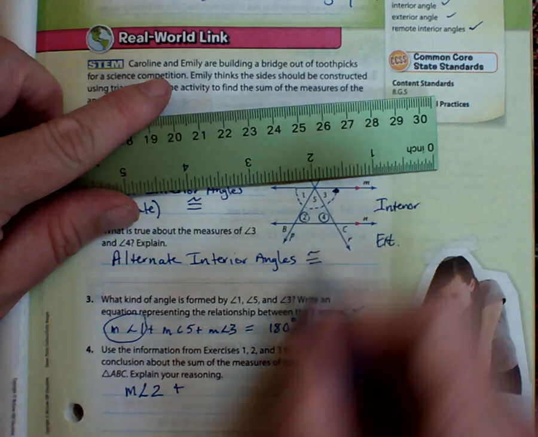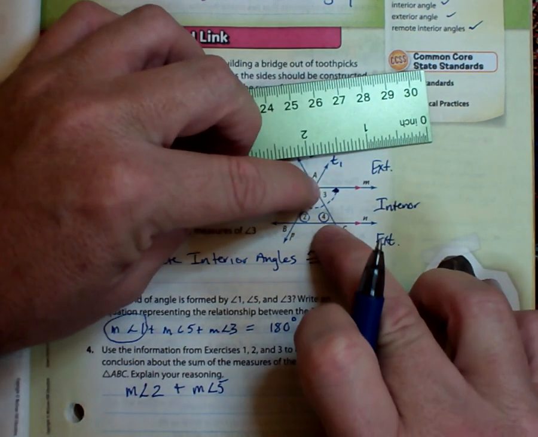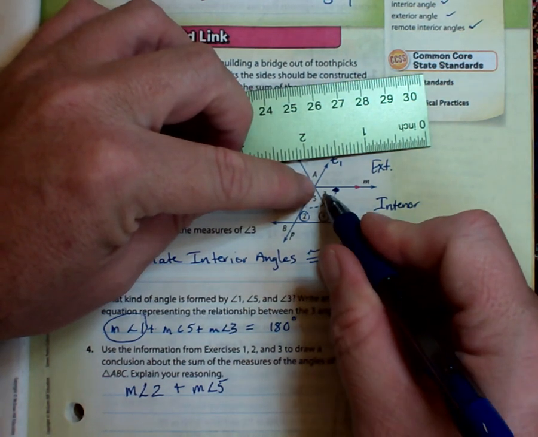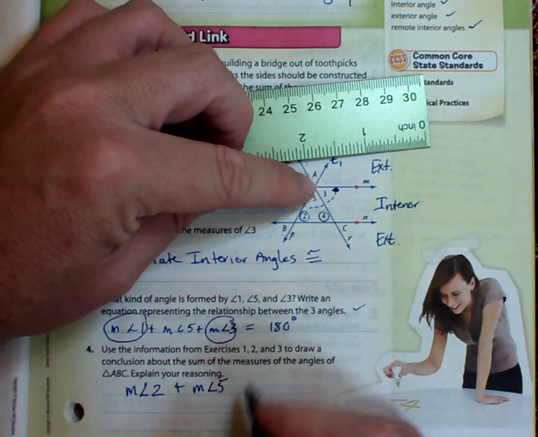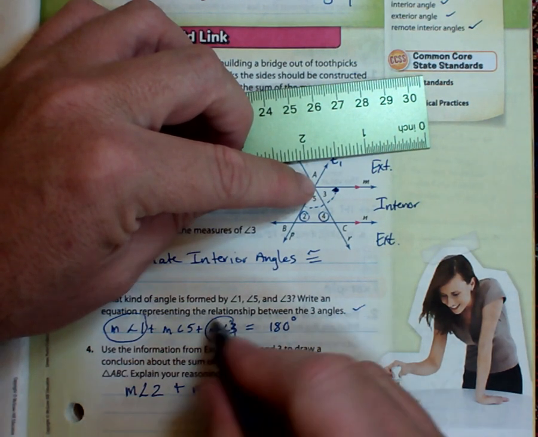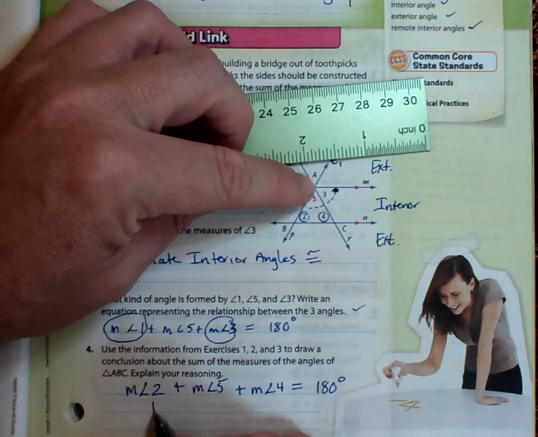We'll leave 5 here, measure angle 5. And in place of 3, can I put 4? Because we already talked about them being congruent. So we can switch 3 and 4. So let's put the measure of angle 4 there. So we just substituted, and we know now that they're 180 degrees by substitution.